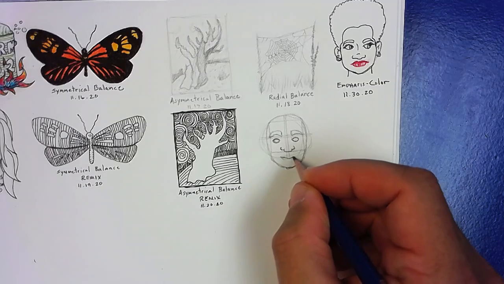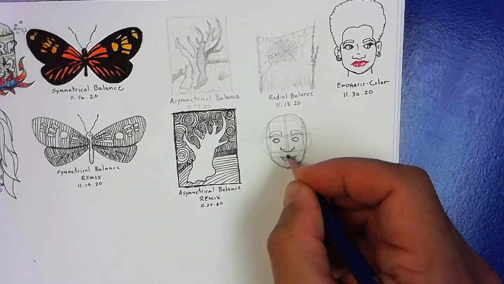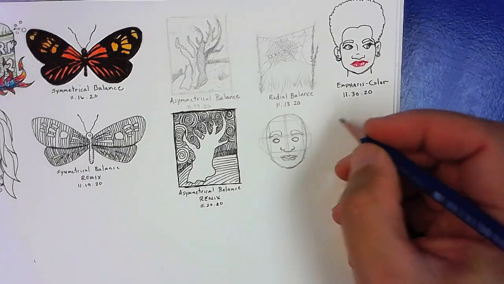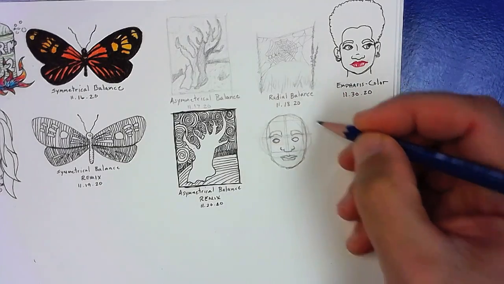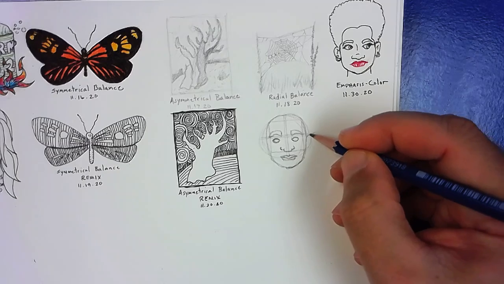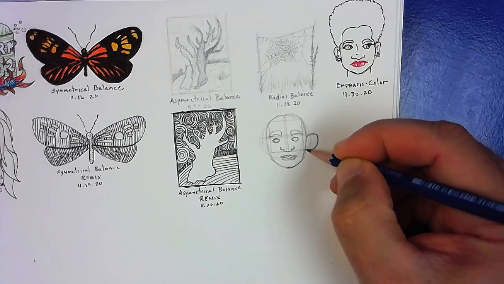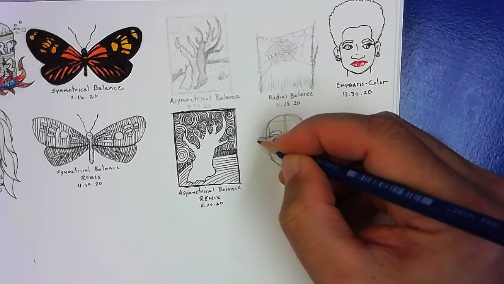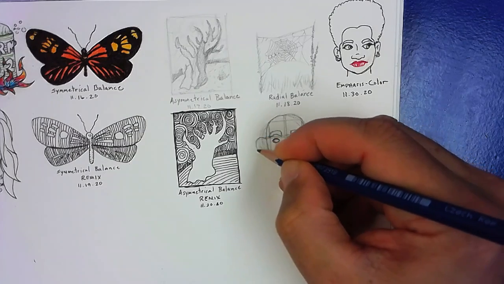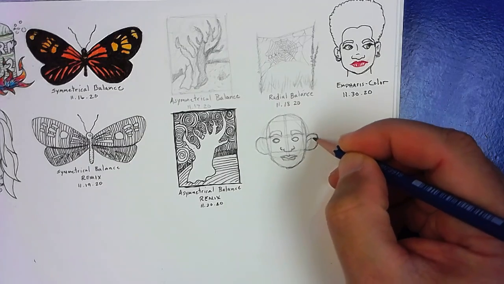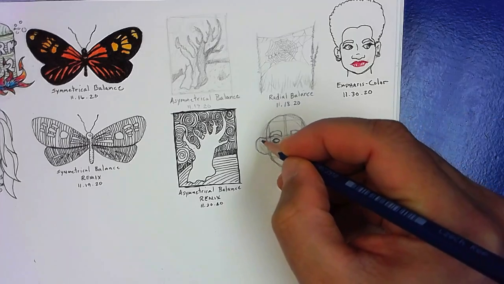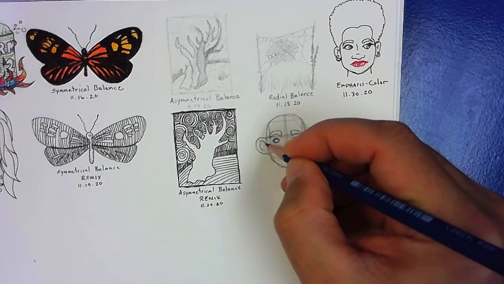We're going to really exaggerate. I think we're going to leave him bald too. Let's give this Joker some big old ears. And that's going to cause emphasis, because if somebody had ears like this, the first thing you would notice was their ears.